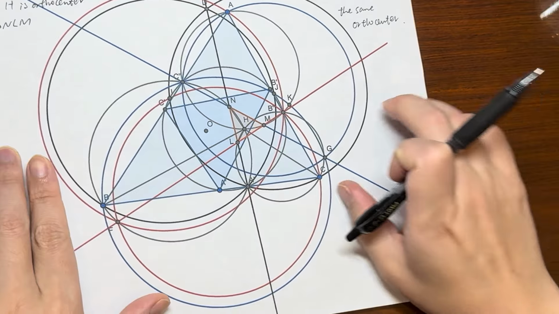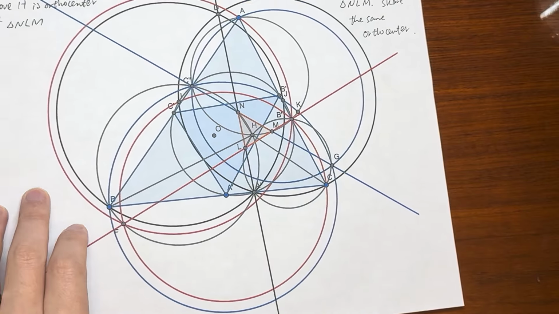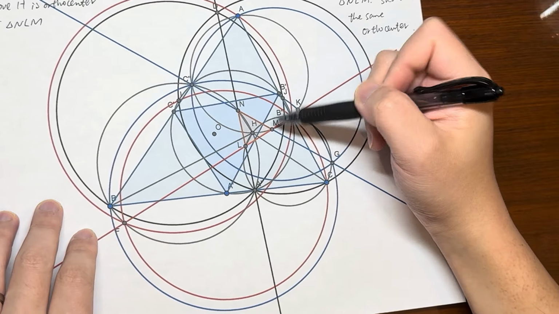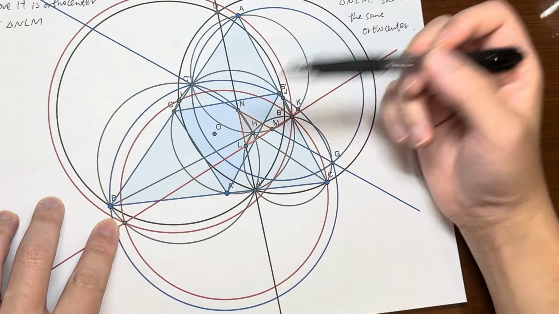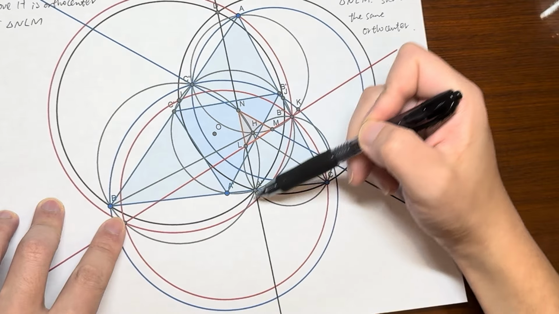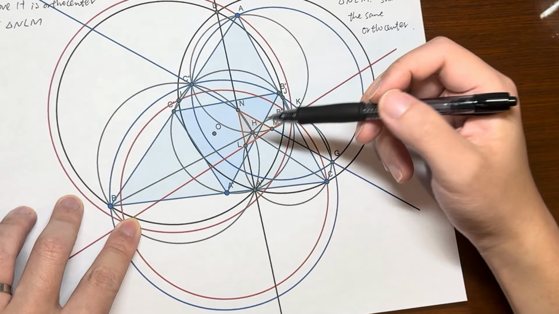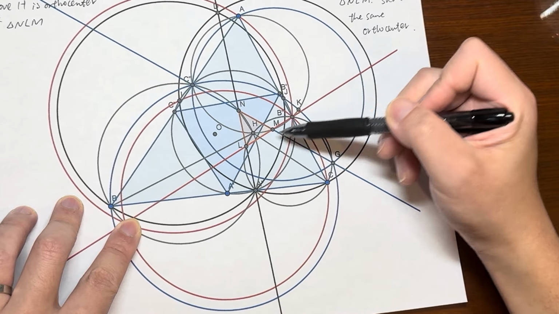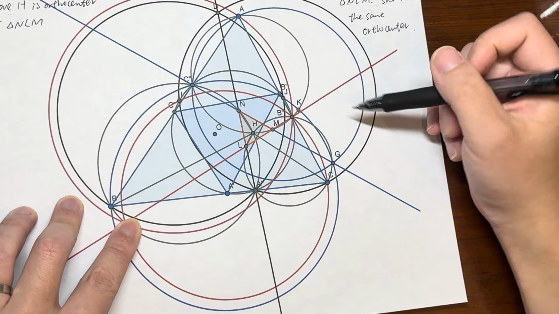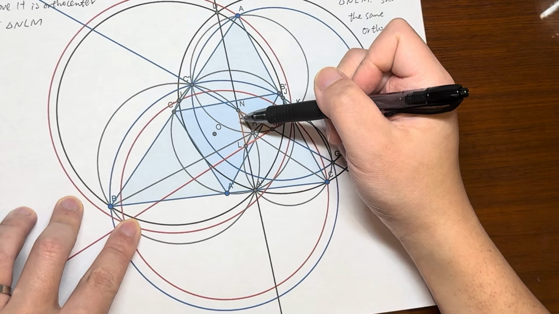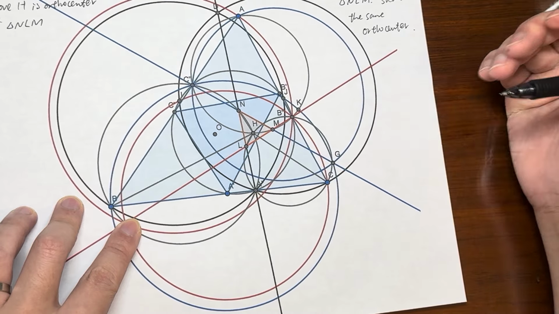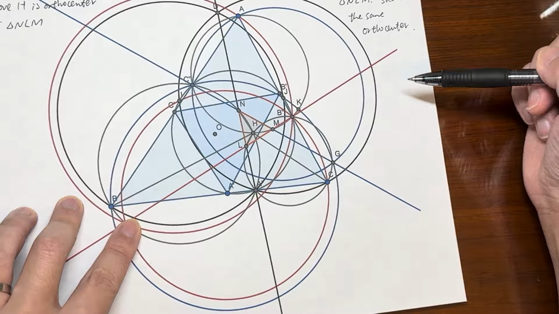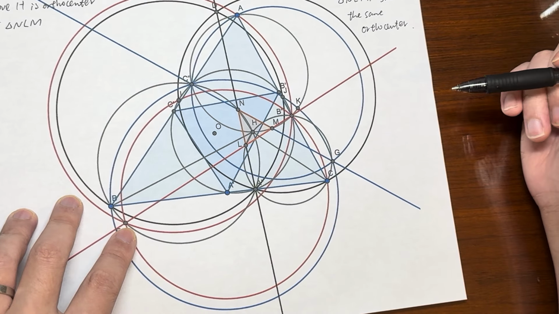Now let's look at the final thing, right? We already proved that triangle NLM is similar to triangle BCA. We also proved that N is on this circle, which you can see I explicitly drew, and M is on this circle, L is on this circle. Now we want to find that H is also the center of the triangle NLM. Then we prove that triangle ABC and triangle NLM share the same center. How can we do that?